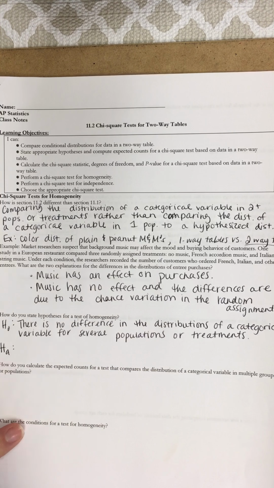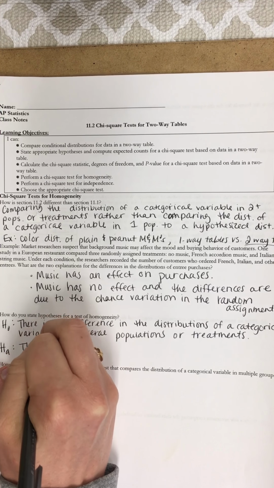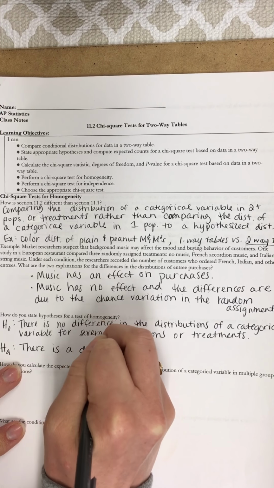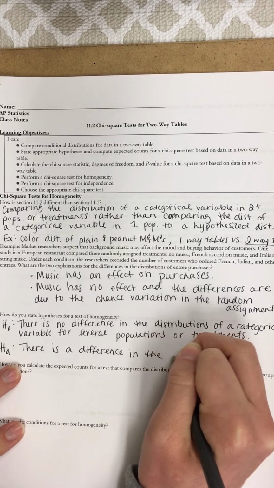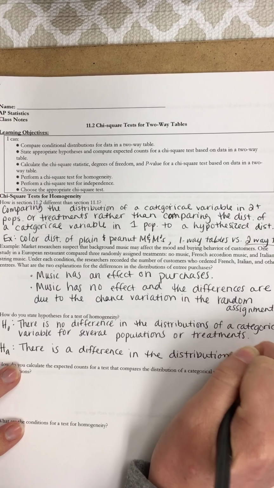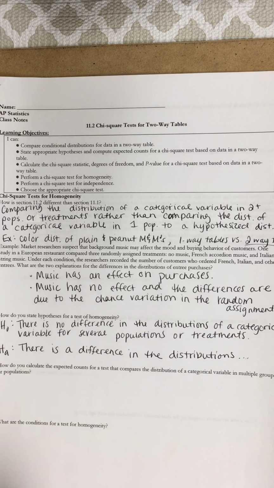HA, there is a difference in the distributions. You get it. It's the same wording as the null.